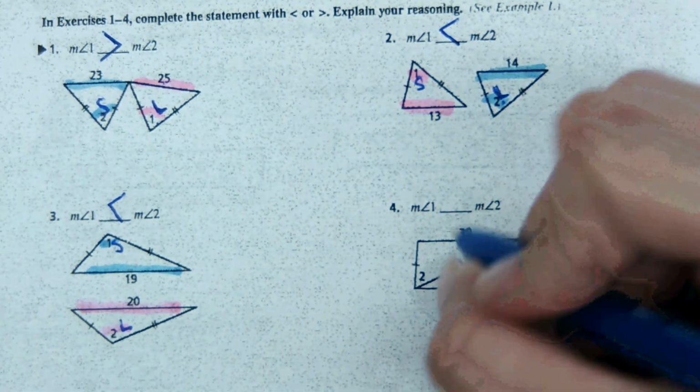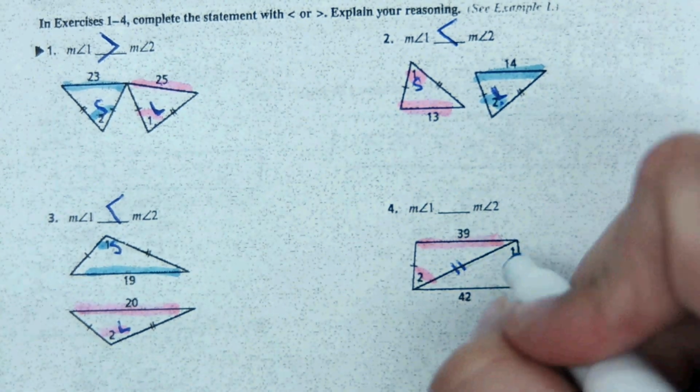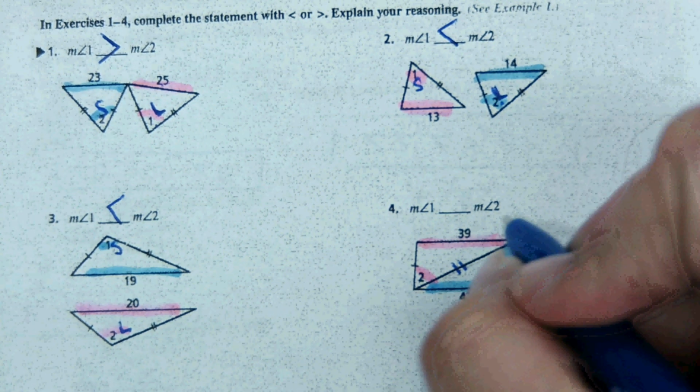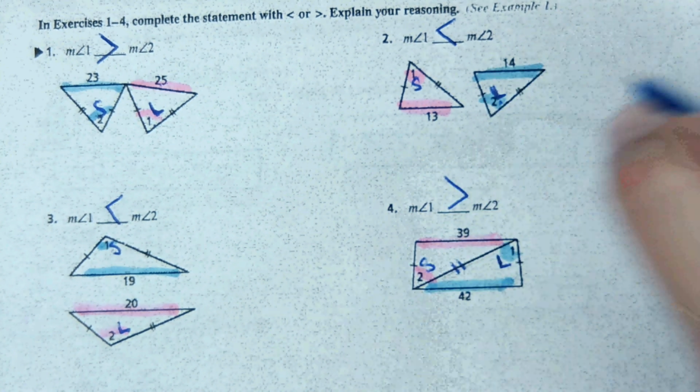Number 4, it has that shared side, so this would be equal to this, so it shows that those two sides are equal. Measure of angle 2 corresponds with the 39. Measure angle 1 corresponds with 42. 42 is bigger than 39, so this would be larger and smaller. So measure angle 1 is bigger.